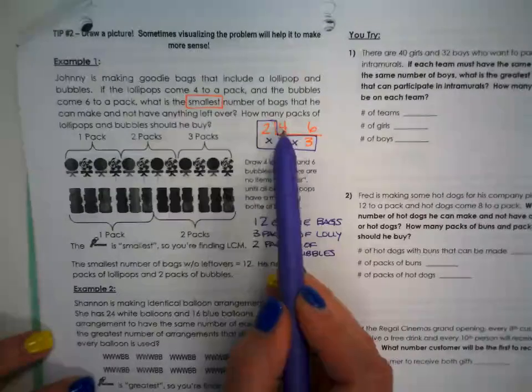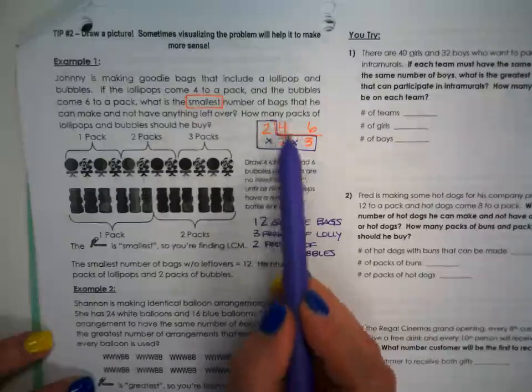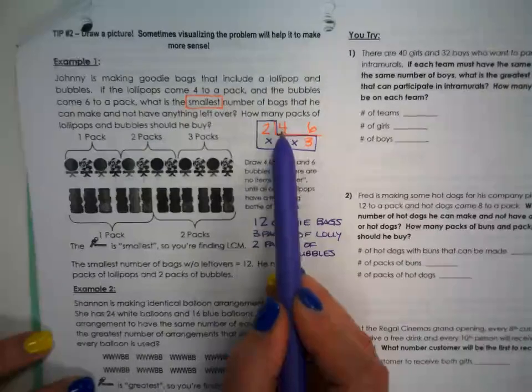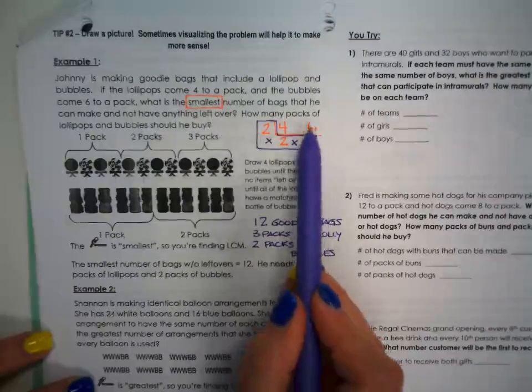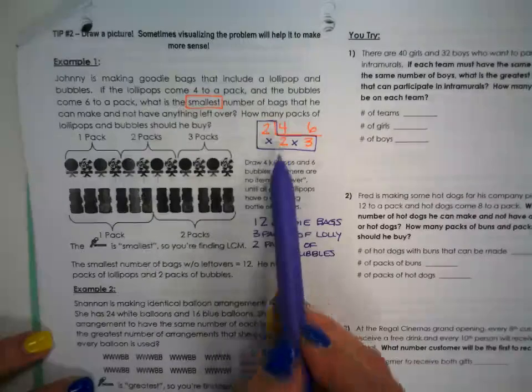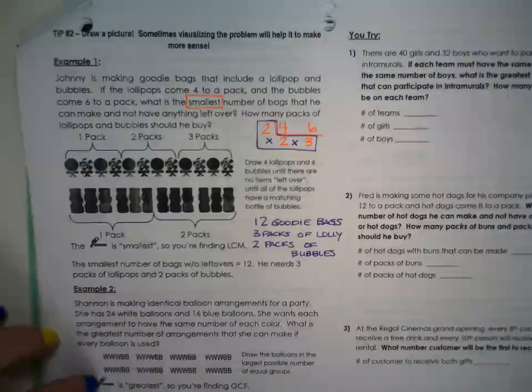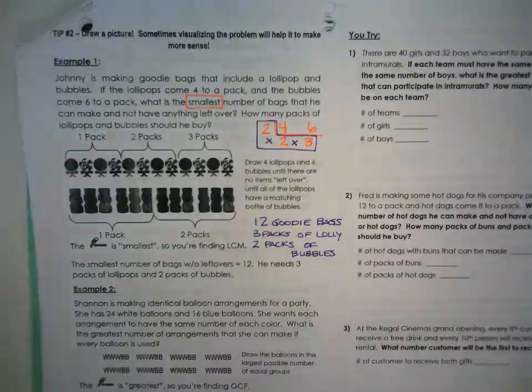These were originally our lollipops, and they came in a pack of 4. We need 3 of those. Our bubbles came in a pack of 6, and we need 2 of those. Okay? Does that make sense? Yeah. So you can draw it. You can use the sled. You can use letters to represent each of them until you can get them to match, but that's our goal.